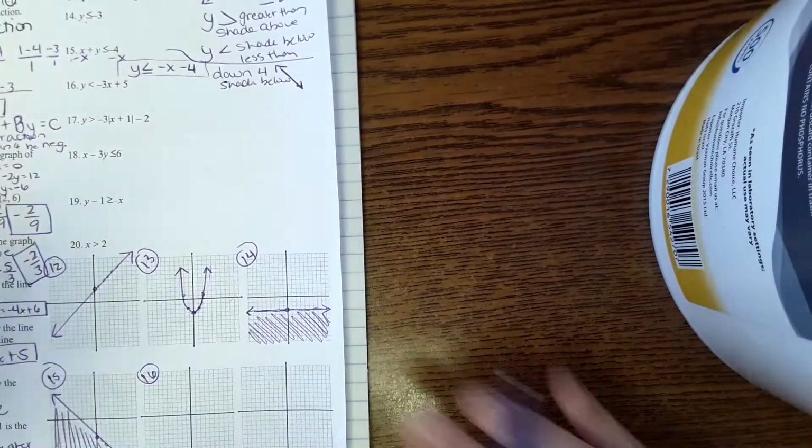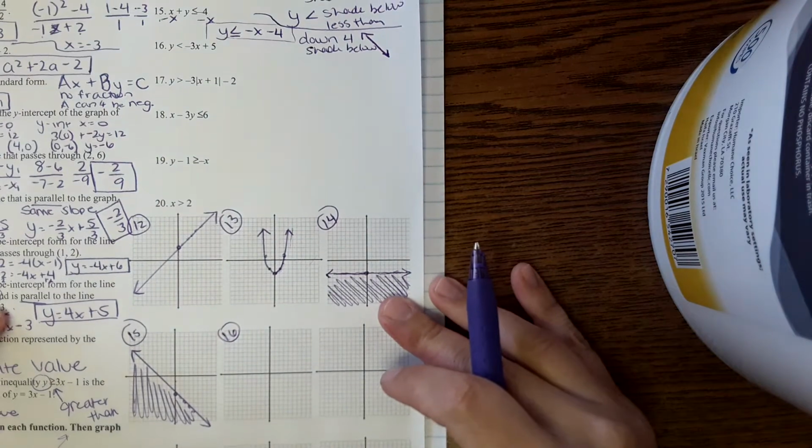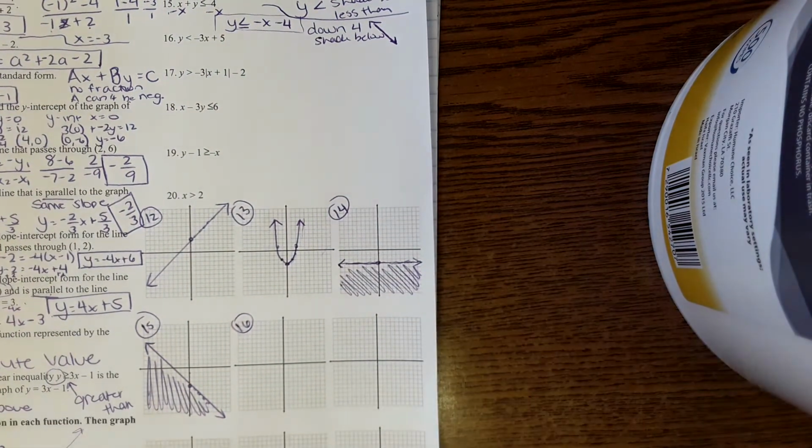Wish I could see further. There we go. I reversed 14 and 20. Oh. Okay, 14. 16.